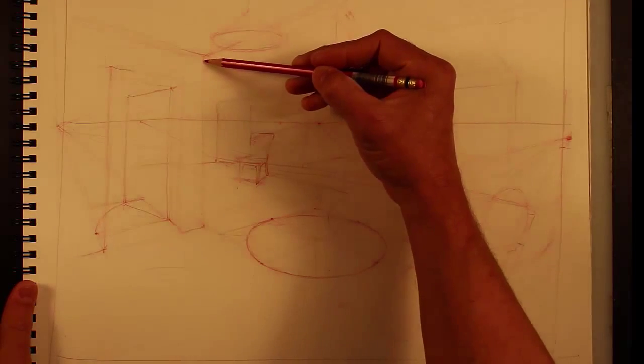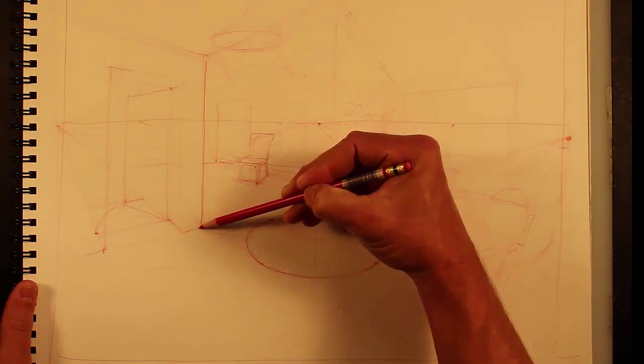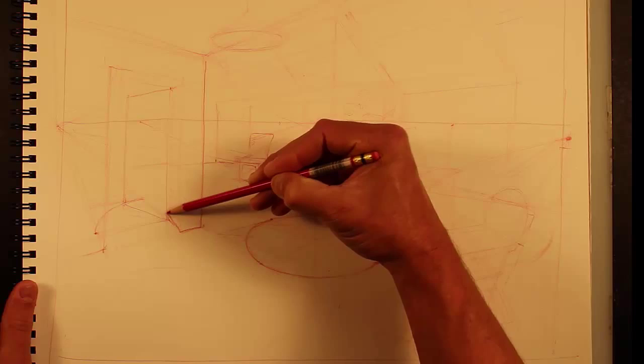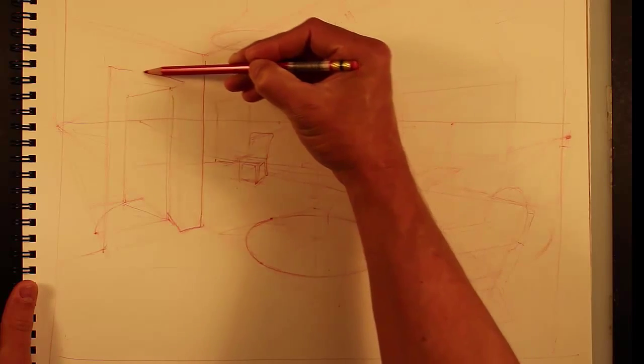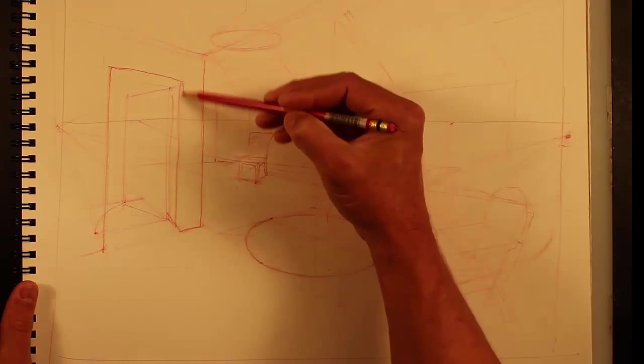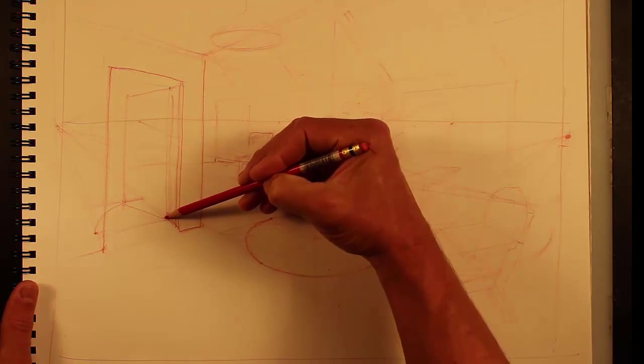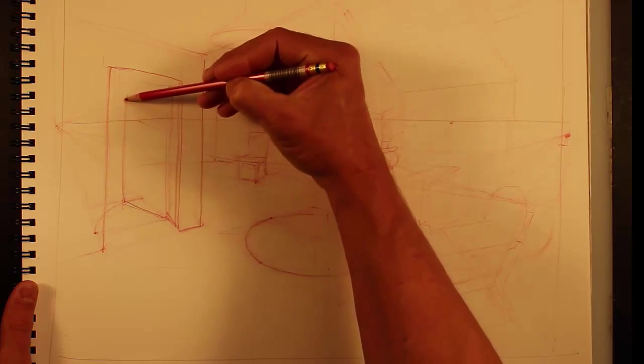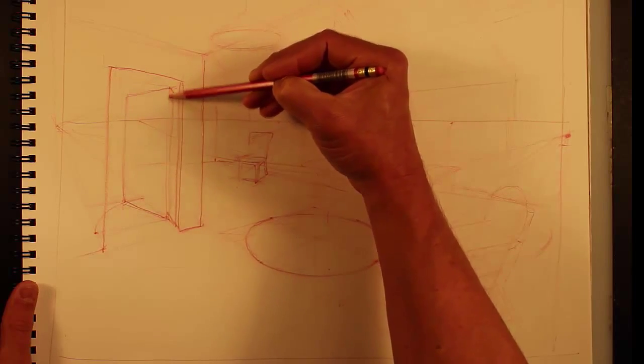And so what I've got here, I'm just going to emphasize this, there's this thing here that demarks the doorway. And then here's the door that's opening here, and it's swung open.